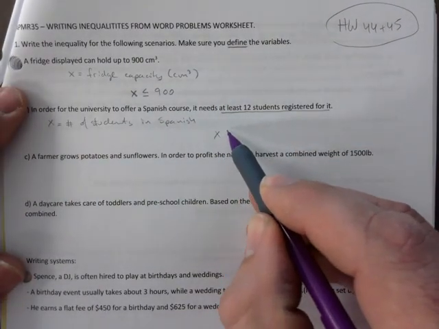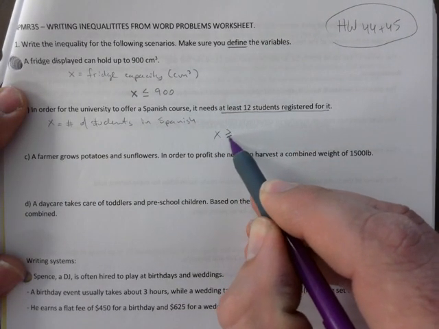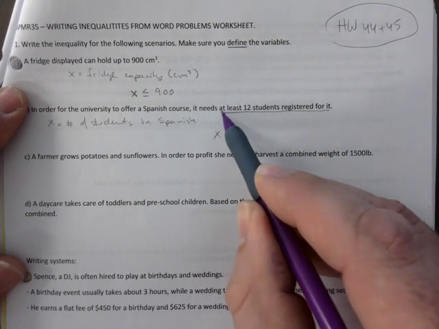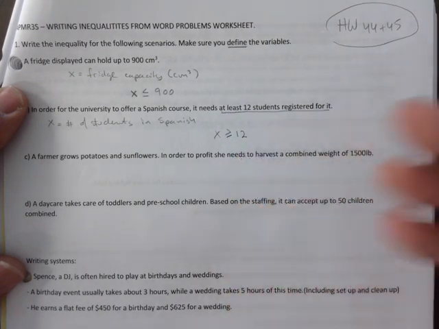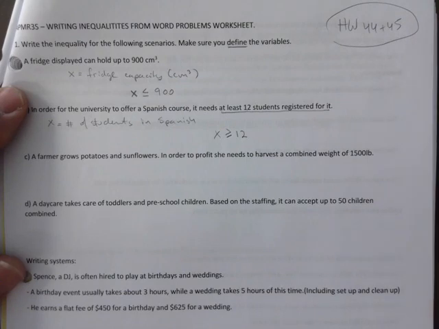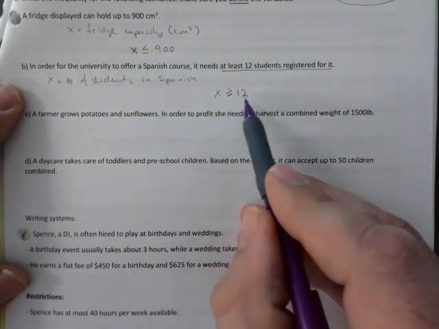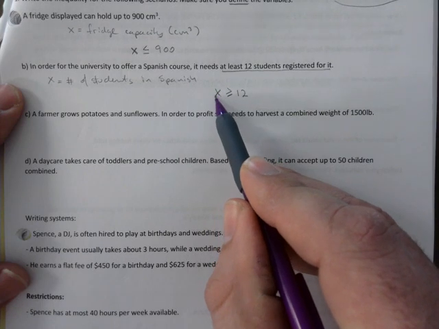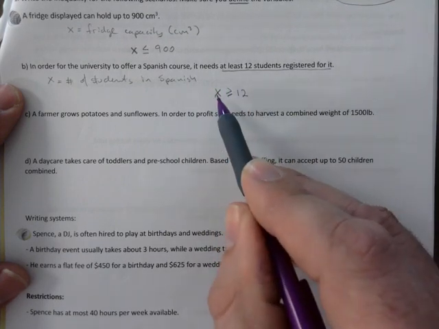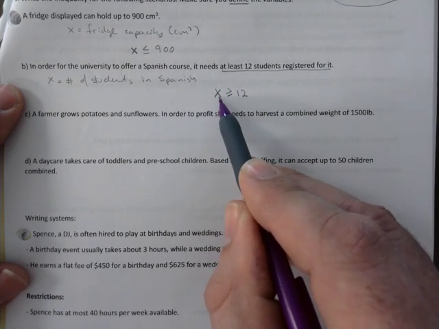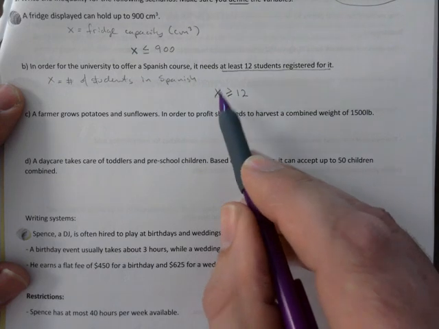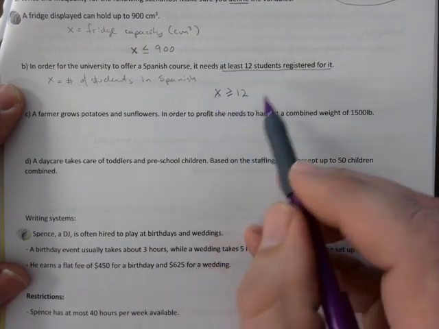So X would have to be greater than or equal to 12. The word at least indicates that it's 12, 13, 14, 15, anything above 12. So ask yourself, is this statement only true if X is 12, 13, 14? That's the only time this statement would be true.